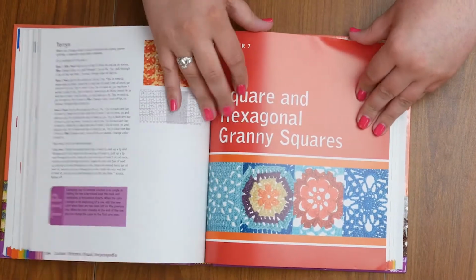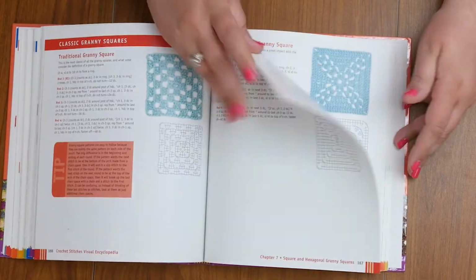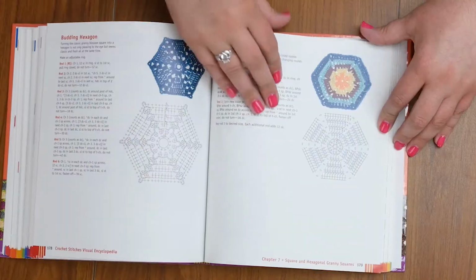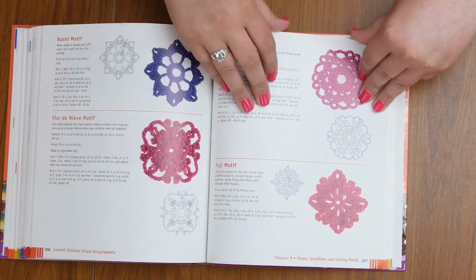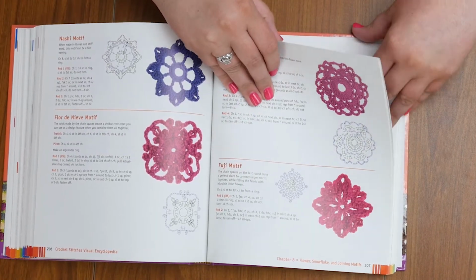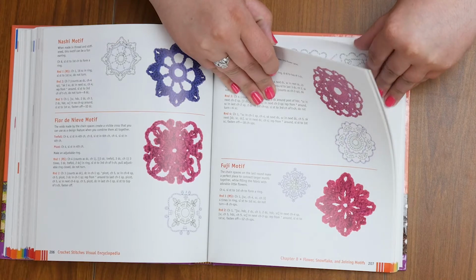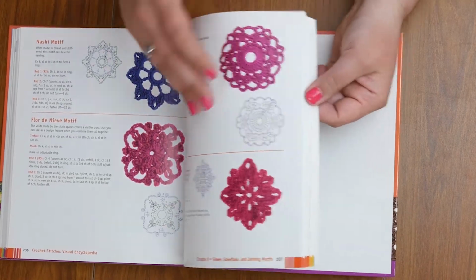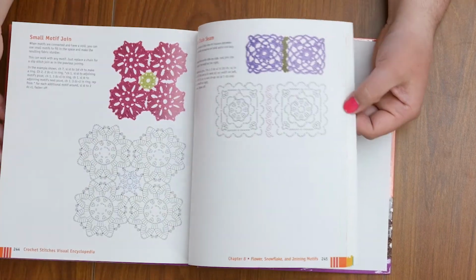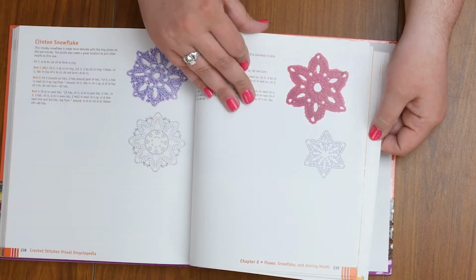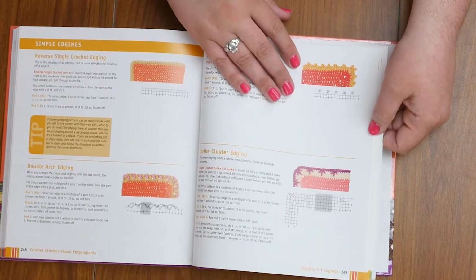There are also square and hexagon motifs. So if you wanted to design a granny square blanket or something like that, there's options in here. Some hexagon patterns, some snowflakes. They've also included a number of flower patterns. So as you get in here, there's a number of different flowers that you can use for embellishing projects or for making motif scarves. They've included edging patterns.